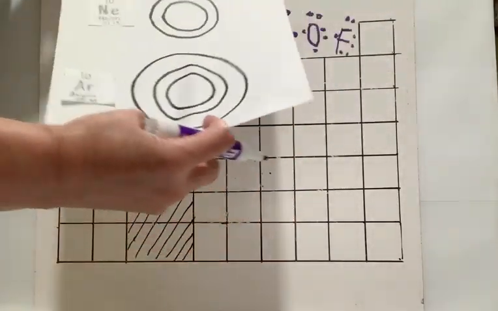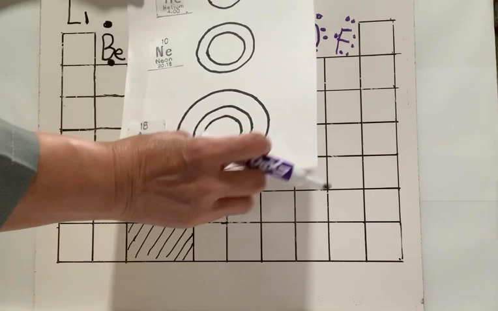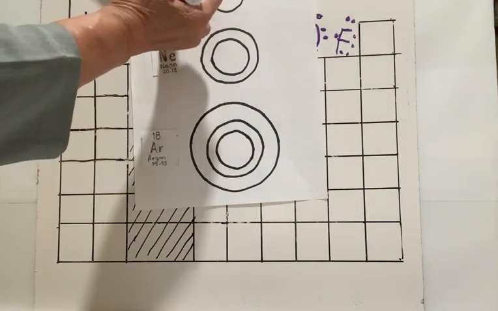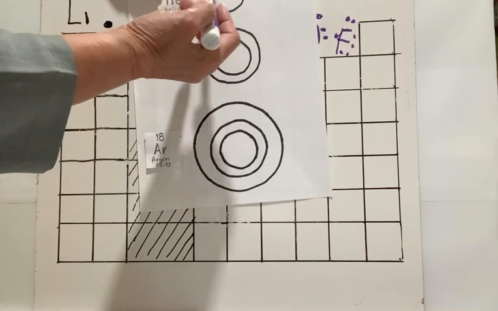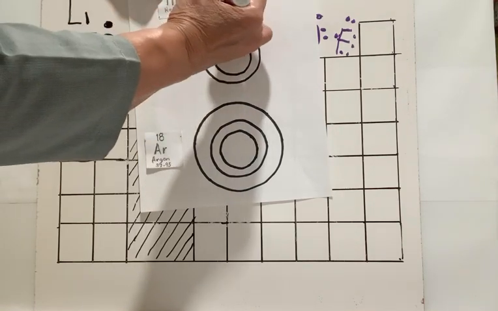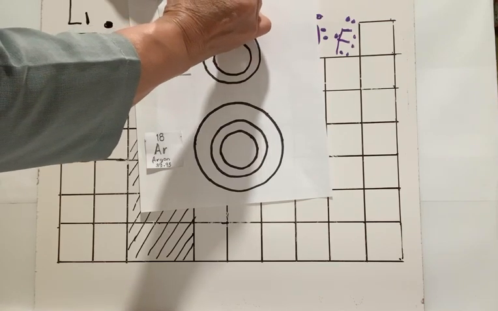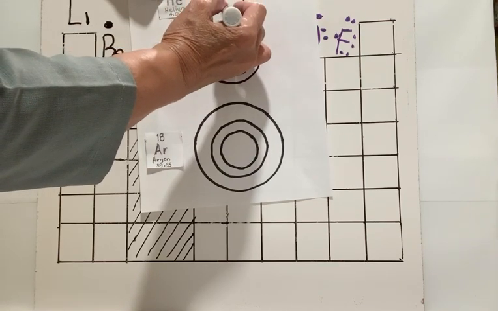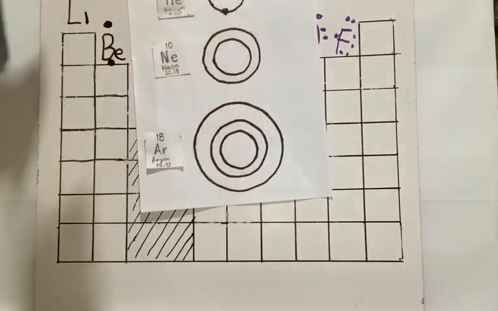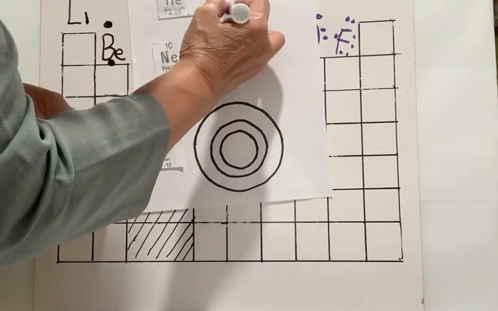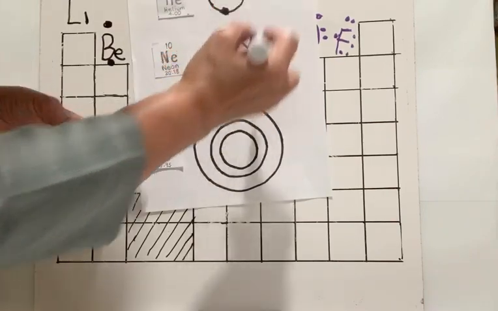So here, helium has atomic number 2, therefore 2 protons and 2 electrons because it is neutral. So this is the protons, and we have only 2 electrons. So it is an atom with a complete shell.